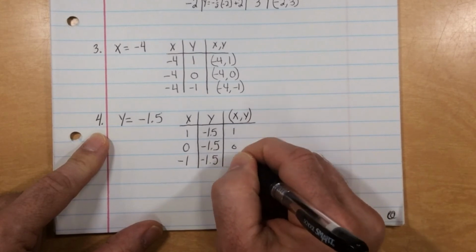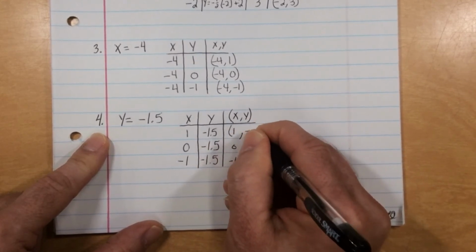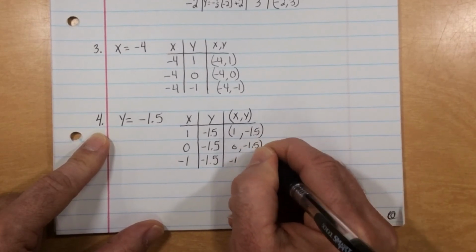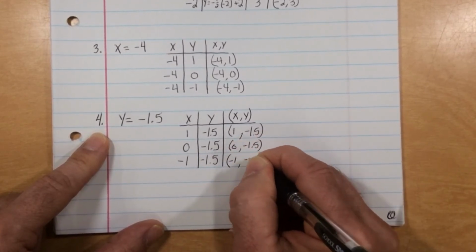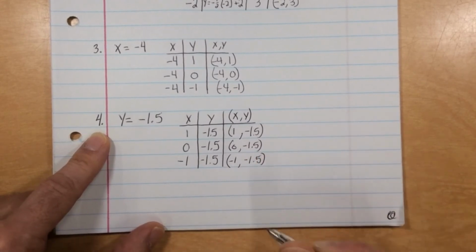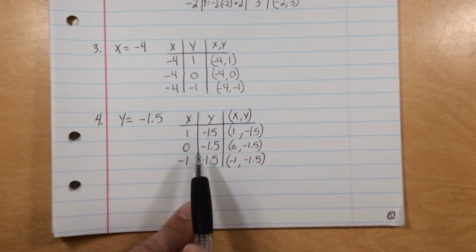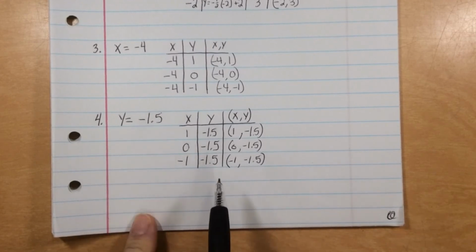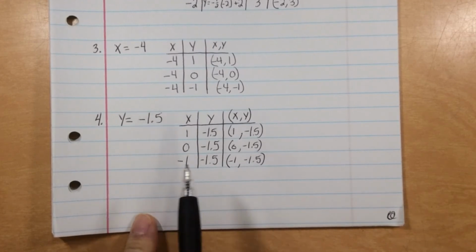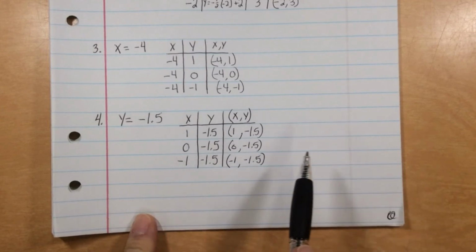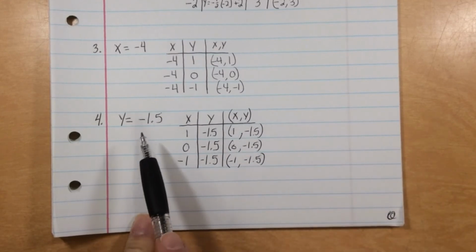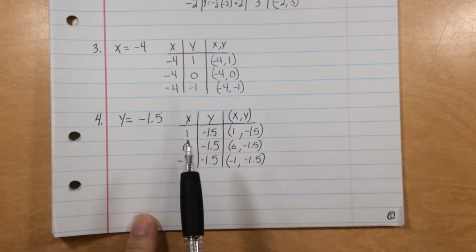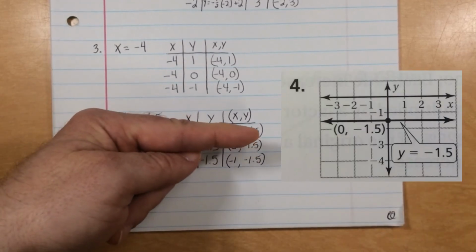So our ordered pairs, 1, negative 1.5, 0, negative 1.5, negative 1, negative 1.5, is just going to be a line that goes through y at negative 1.5. So it'll be a horizontal line that goes through y equals negative 1.5. Just like that.